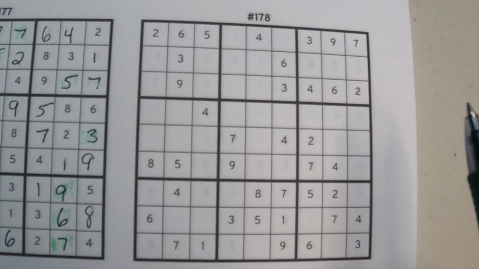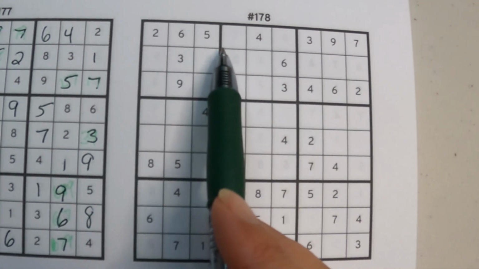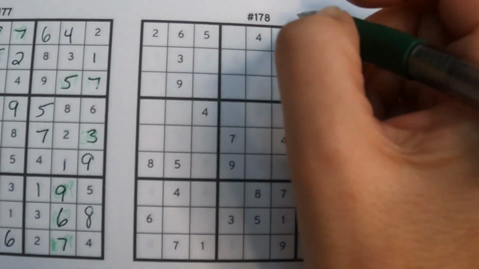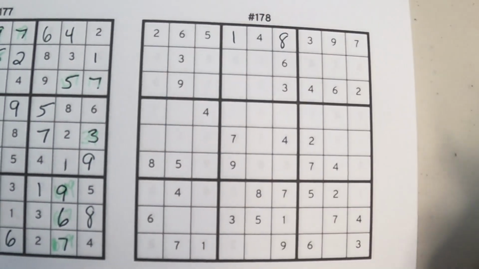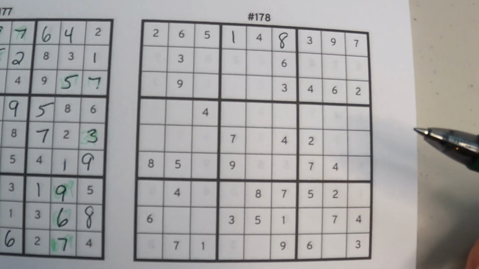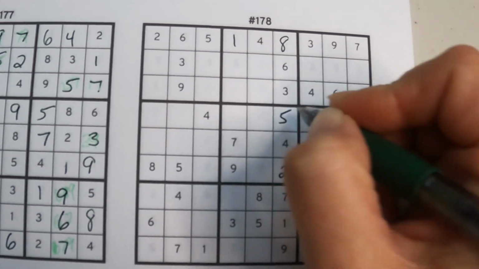Like today, we're doing number 178. If you look at this top row, we're missing a 1 and an 8. We've got a 1 here, so 8, 1. For this column, we're missing 2 and 5. We've got a 5 here, so 2, 5.